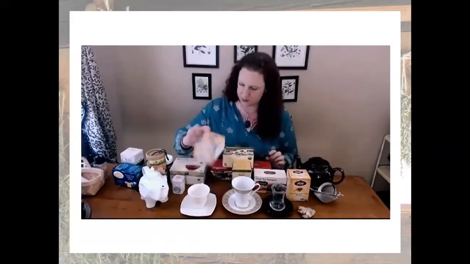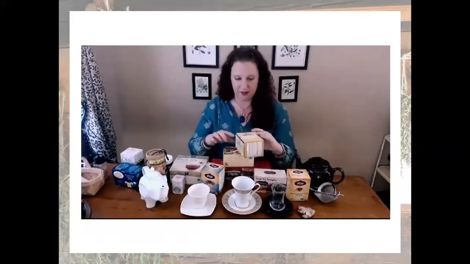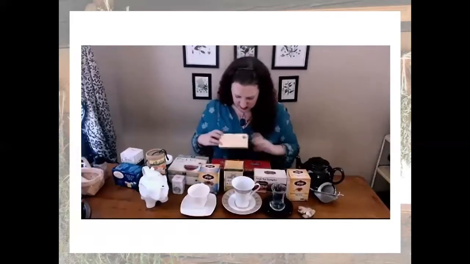Now let's talk about infusion. So when we are making an infusion, we're making a preparation that is made from either leaves or flowers of an herb or a plant. I have a few here. I have lavender, very popular, chamomile.